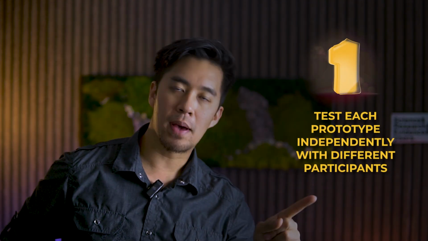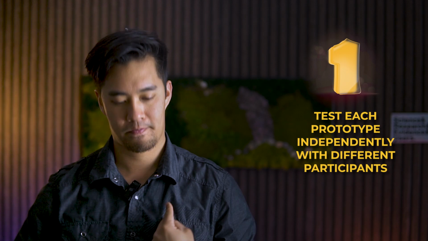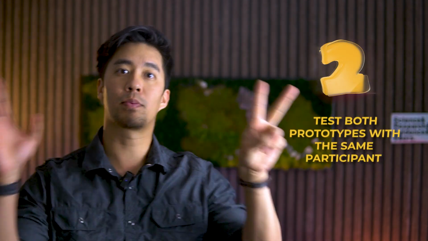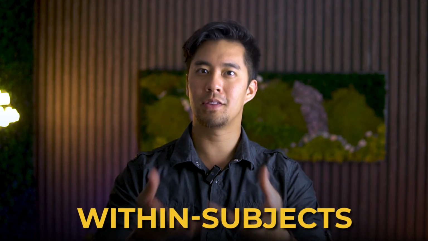1, test each prototype independently with different participants. Or 2, test both prototypes with the same participant. Now, if you're testing them independently, this is something called between subjects design. If participants are seeing both prototypes, this is called within subjects.